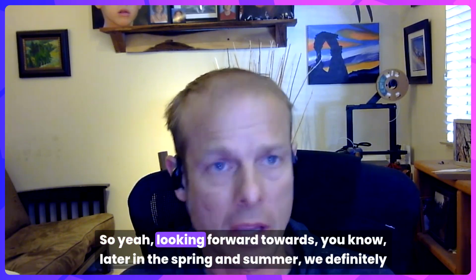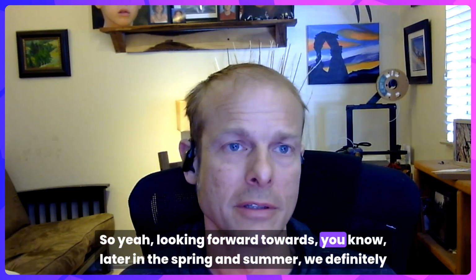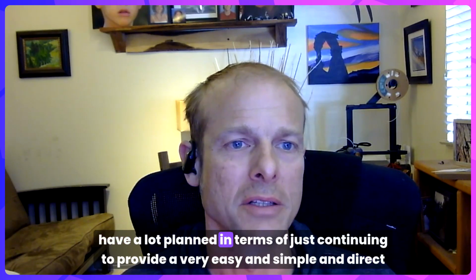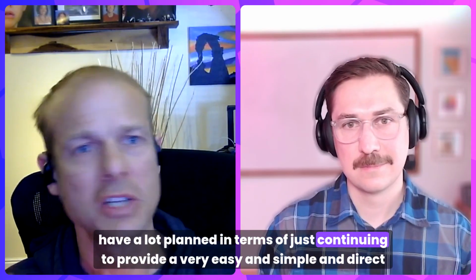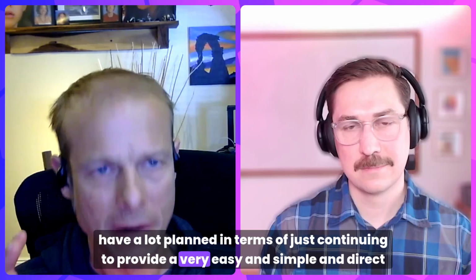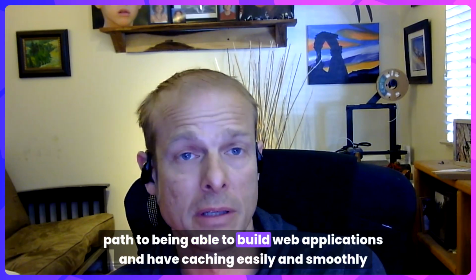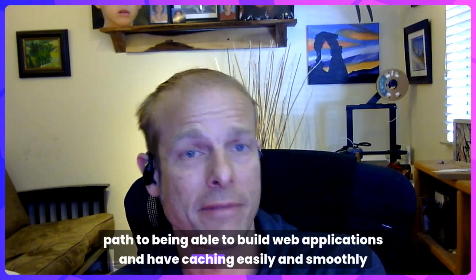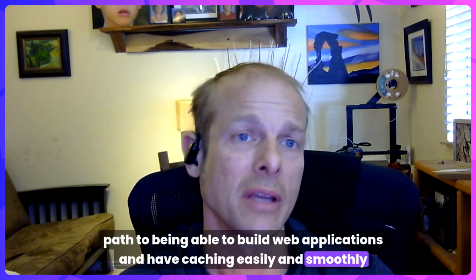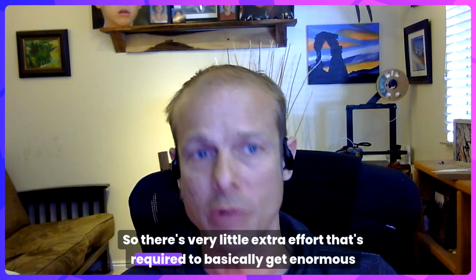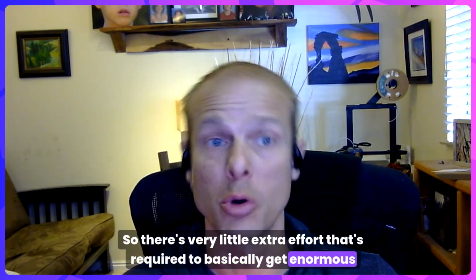So looking forward towards later in the spring and summer, we definitely have a lot planned in terms of just continuing to provide a very easy and simple and direct path to being able to build web applications and have caching easily and smoothly integrated. So there's very little extra effort that's required to basically get enormous acceleration with your web applications.